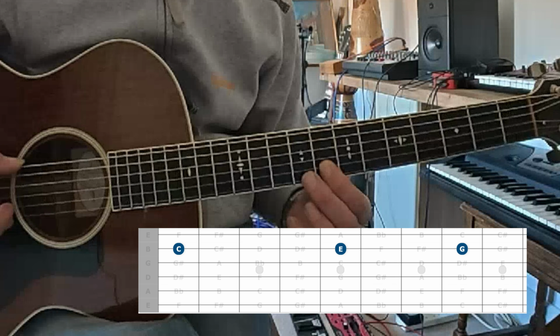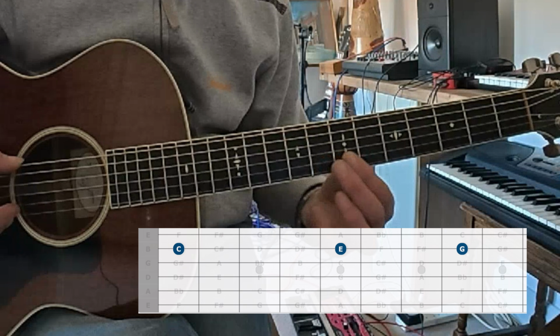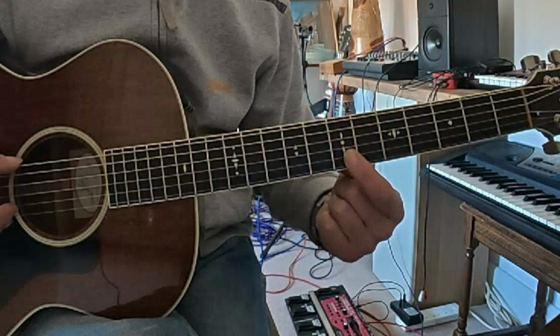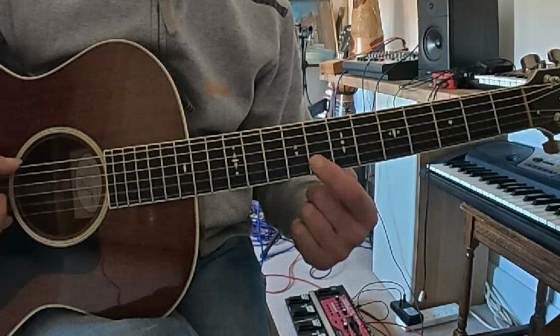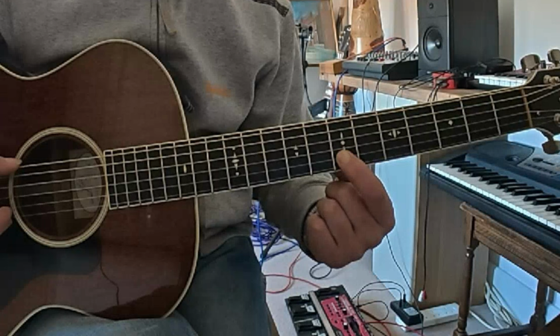So when you hear the terminology, flatten the 5th, that's just going back down the B string, and that'll be that note. And that'll be a B flat, a G flat.